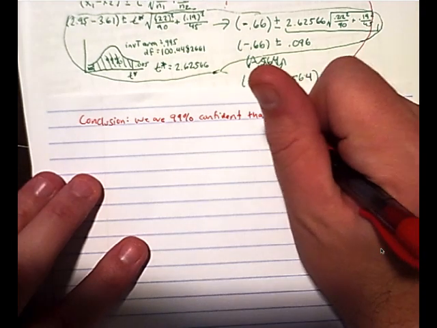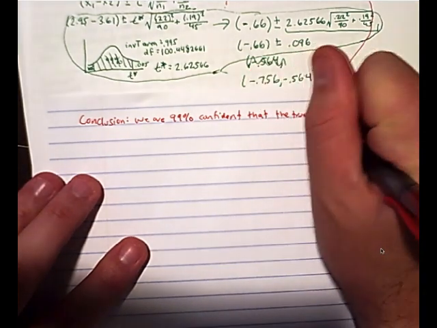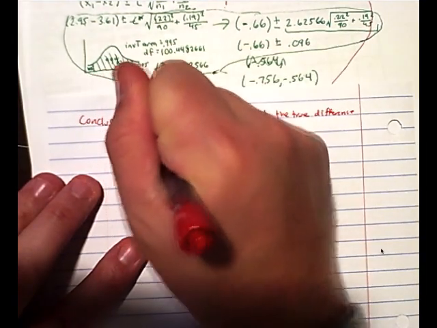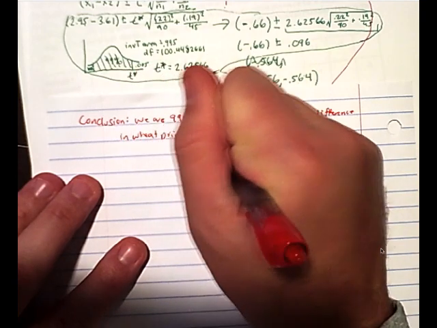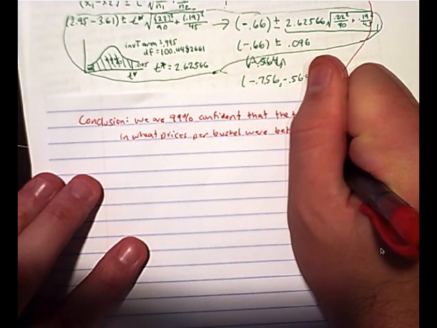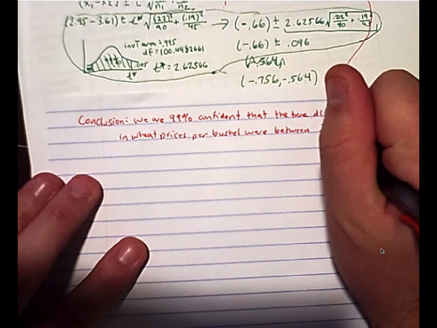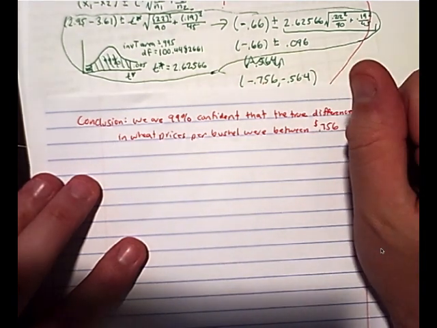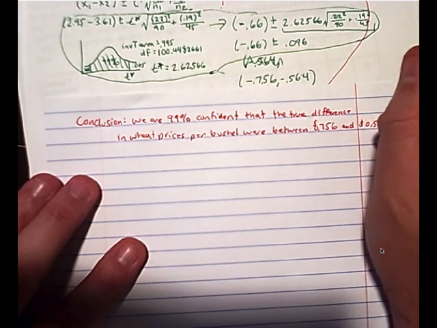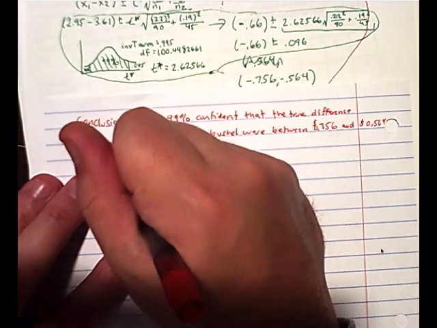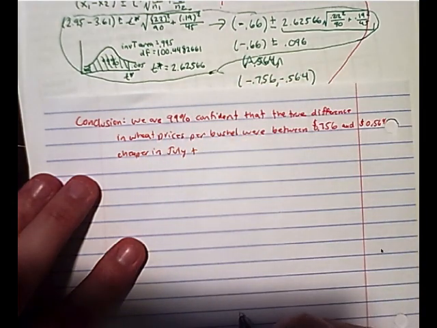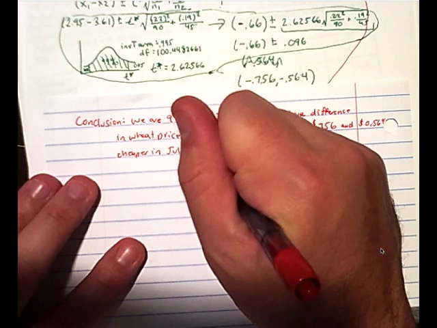That the true difference in wheat prices per bushel was between $0.756, really, and $0.564 cheaper in July than September.